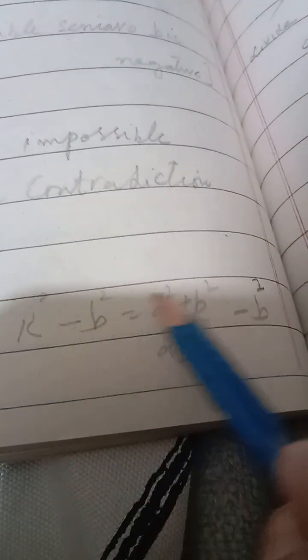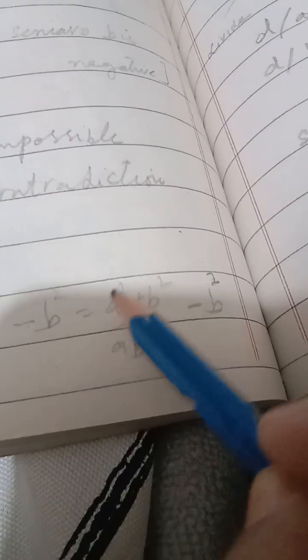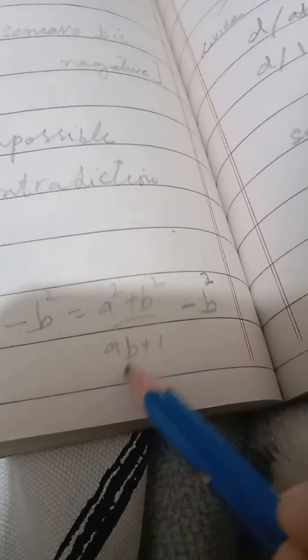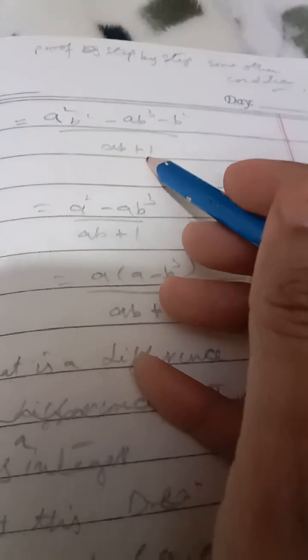We take this condition, and if it is part of the given, (A square plus B square) upon (A plus B) is greater than 0, then the condition is equal to (A square B square minus A cube minus B cube minus B square) upon (AB plus 1), which is equal to (A square minus AB cube) upon (AB plus 1), A into (A minus B) cube upon (A plus B).